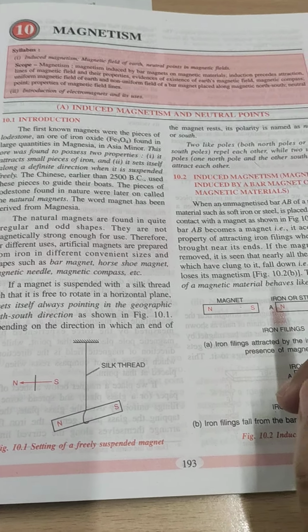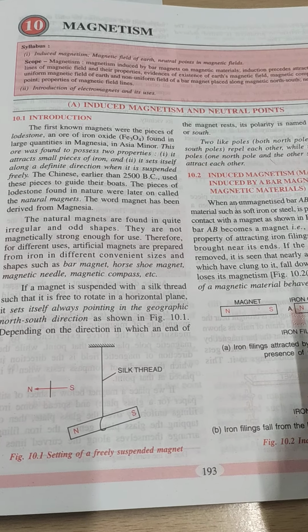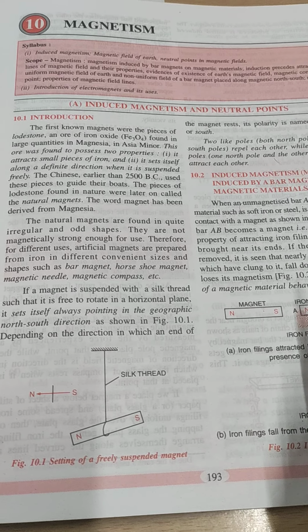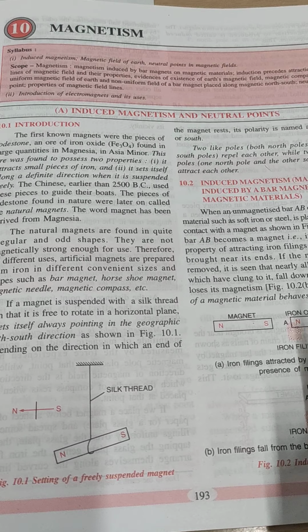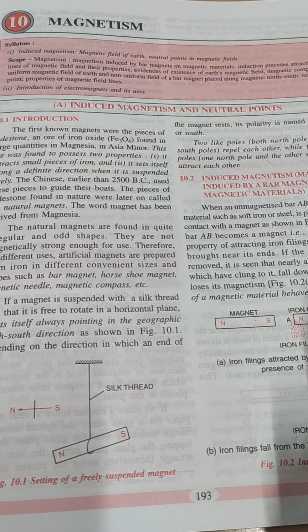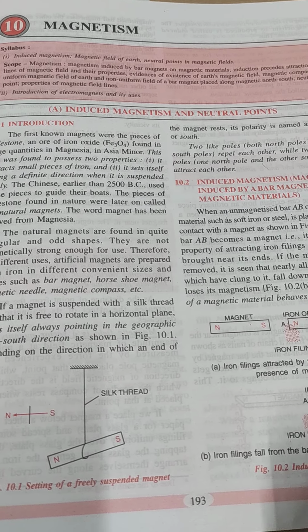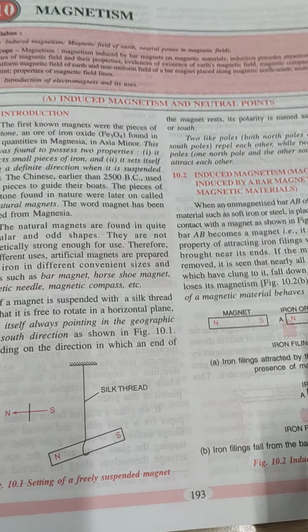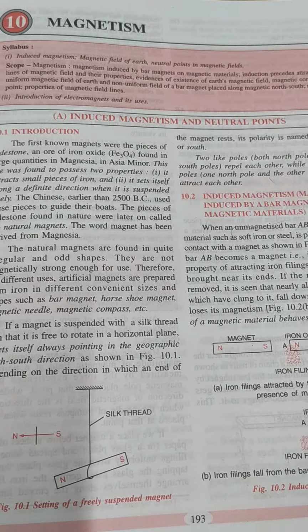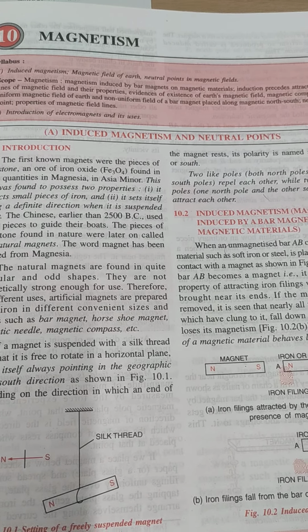Hello everyone. In this video we will be talking about the 10th chapter, that is magnetism. To understand magnetism, first let's try to understand and define a magnet. A magnet is a material that produces a magnetic field and attracts other magnetic material towards itself.